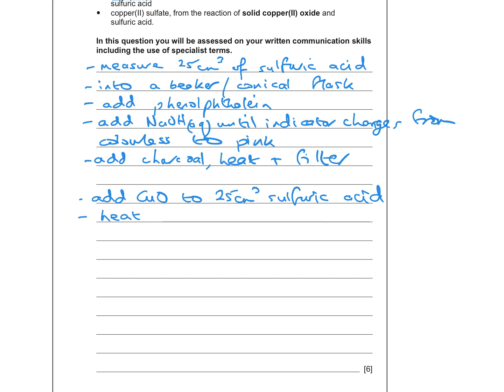And you add it until the copper oxide is in excess, and that just makes sure that all of the sulfuric acid gets used up. So here we have a beaker, and we're adding our copper oxide, which is black. So it goes in, and the solution obviously is copper sulfate, which is blue.